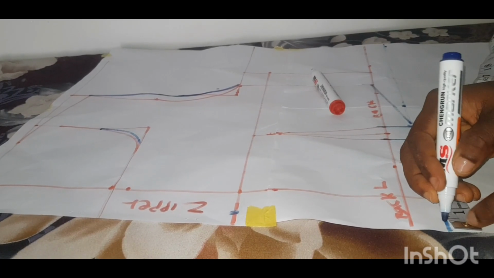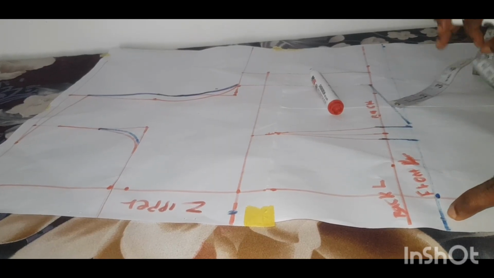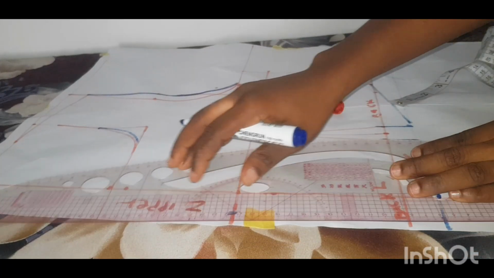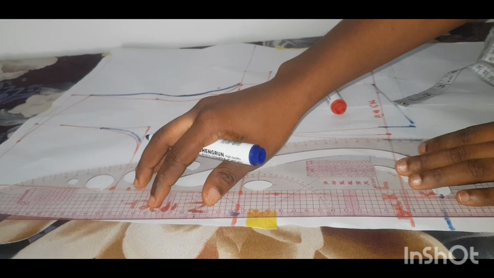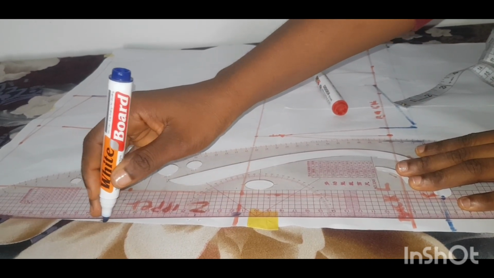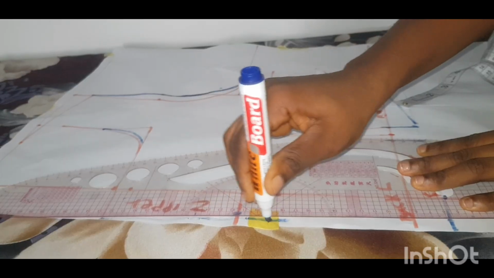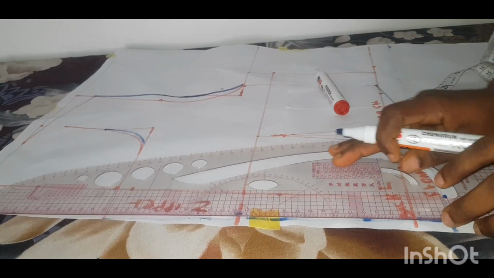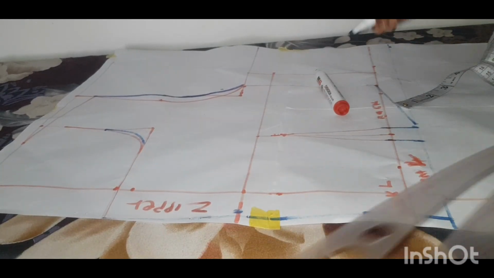Just look at it. I'm taking out half inch down there. Then I'll connect it upwards to the neckline like that.